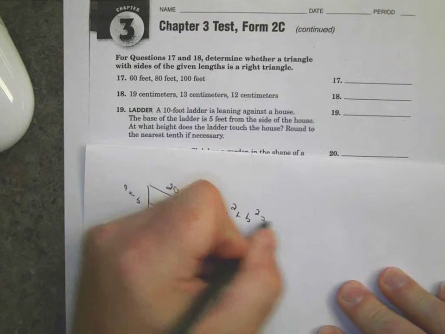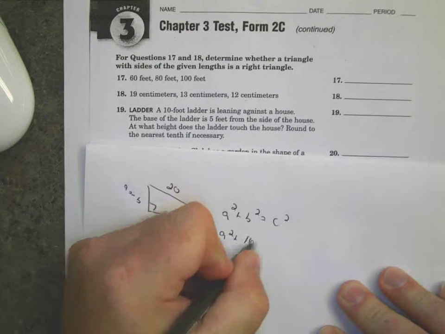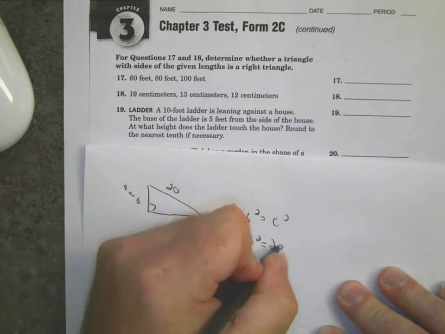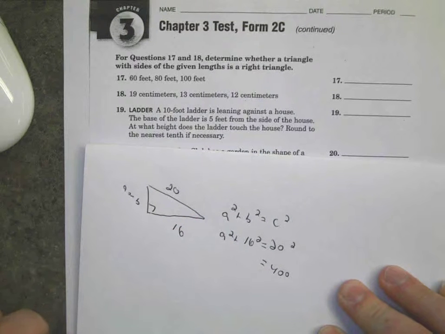A squared plus B squared equals C squared. A squared plus 16 squared equals 20 squared. I know that one's 400. Now I need somebody helping with mathematics to tell me what 16 times 16 is.